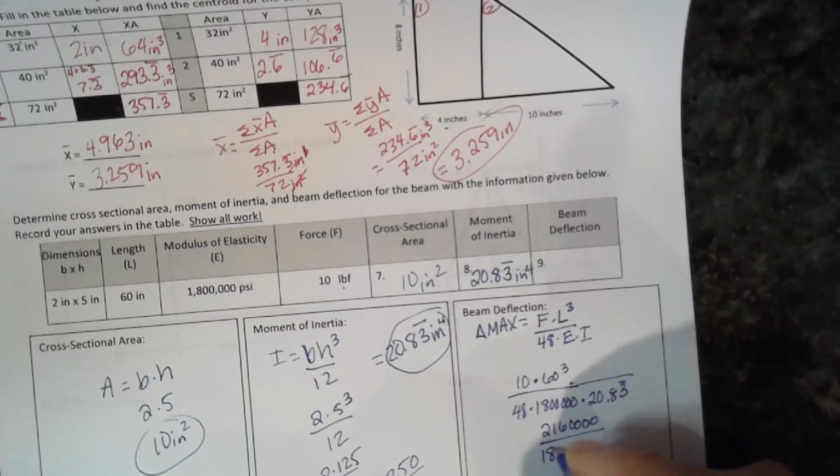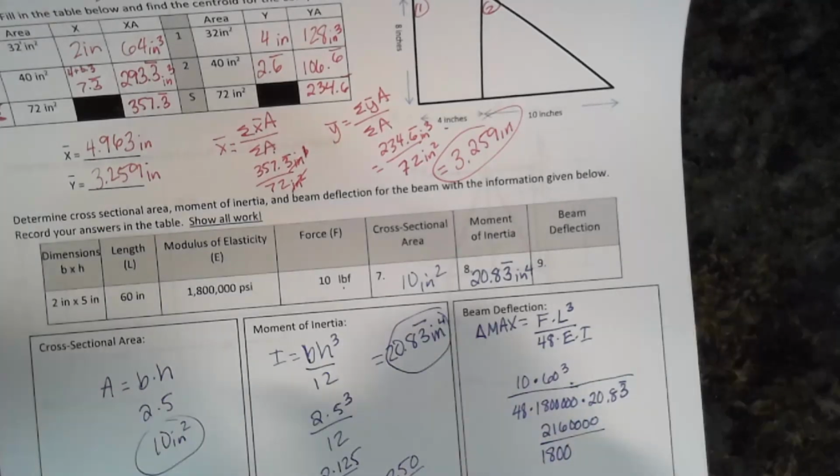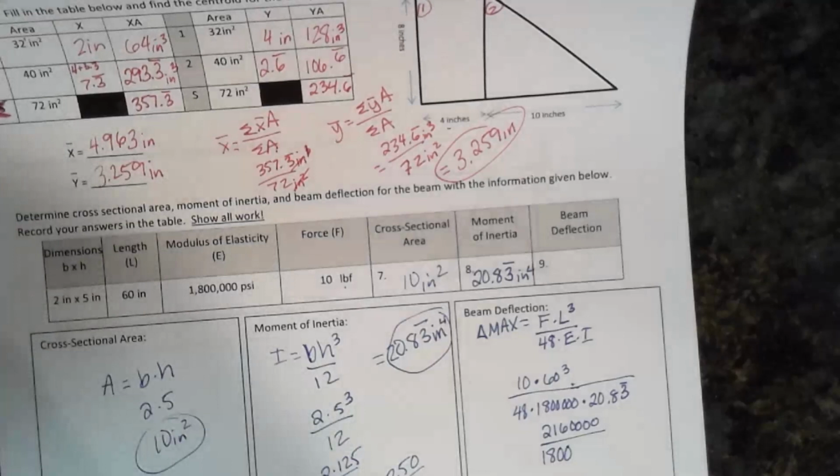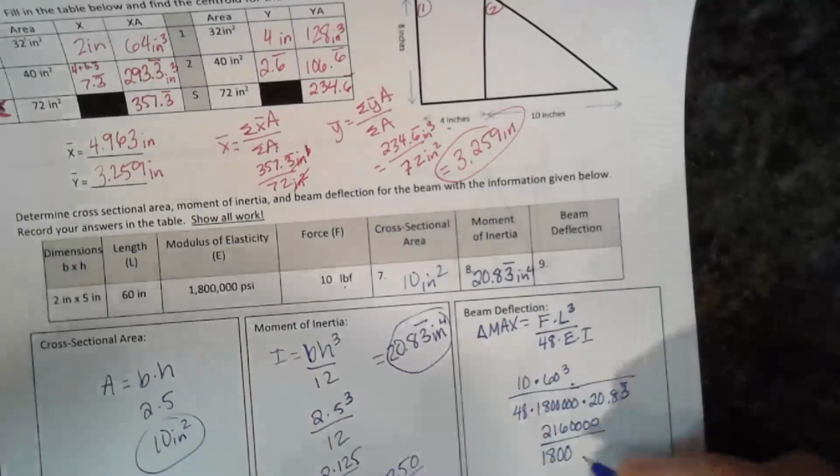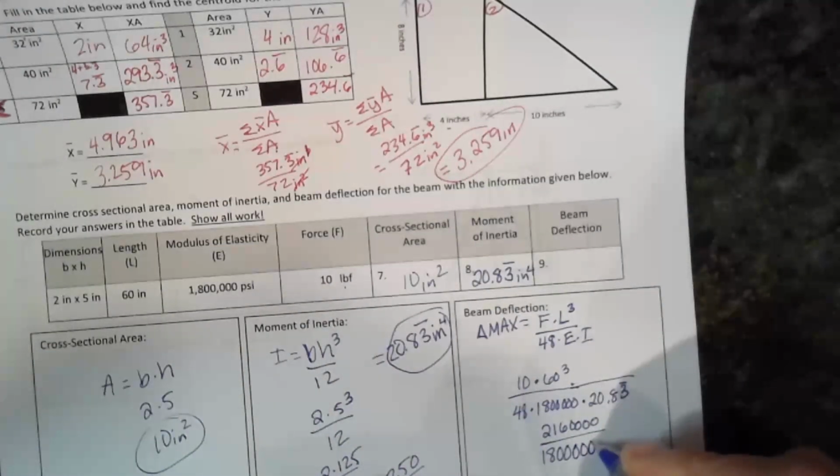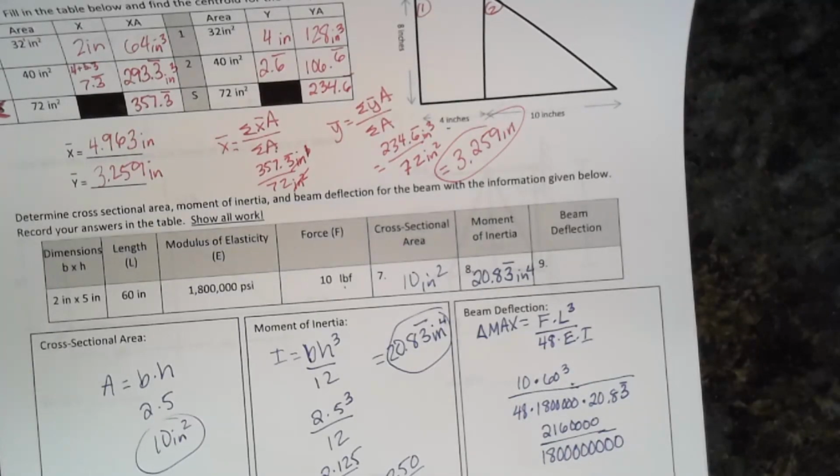actually, oh wow, 1800. How many zeros is that? 1, 2, 3, 4, 5, 6, 7, 8 zeros. They actually miss a decimal place or something. So double check the math that you do on this to make sure that you put it in correctly. So 2,160,000, or they'll forget a zero. That's pretty common as well.